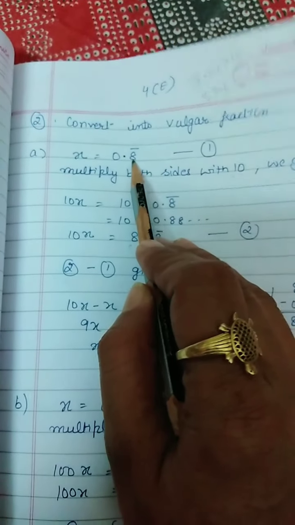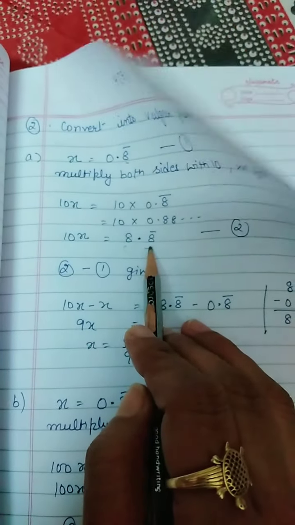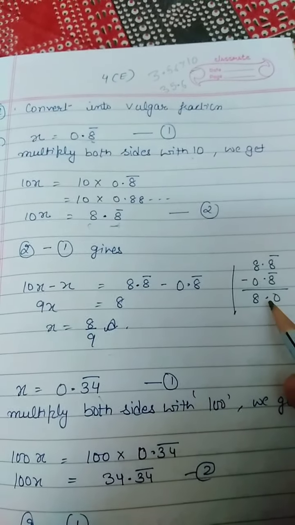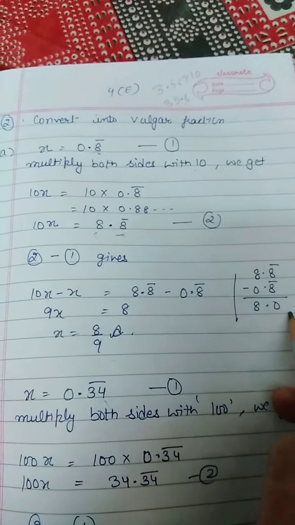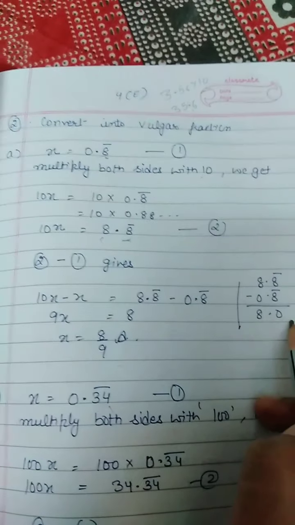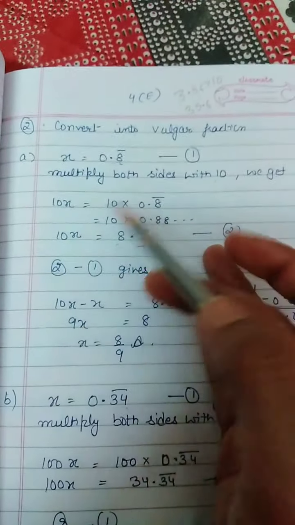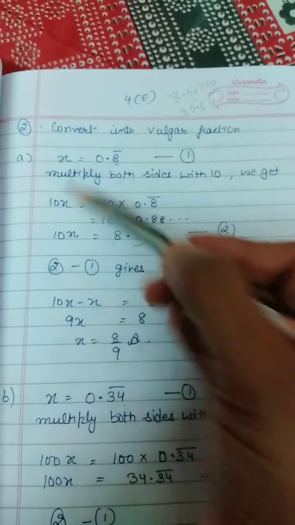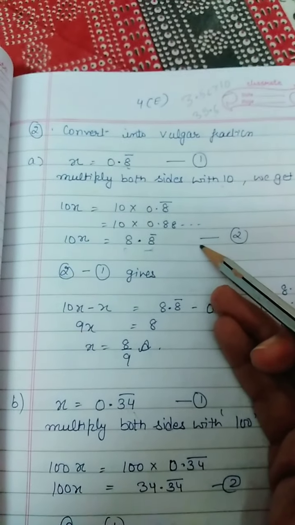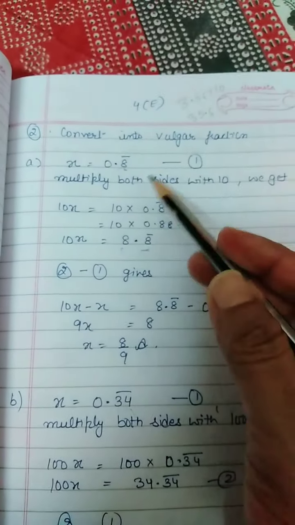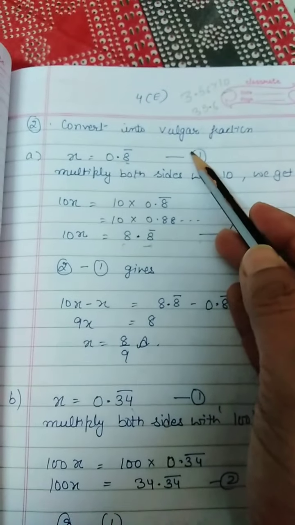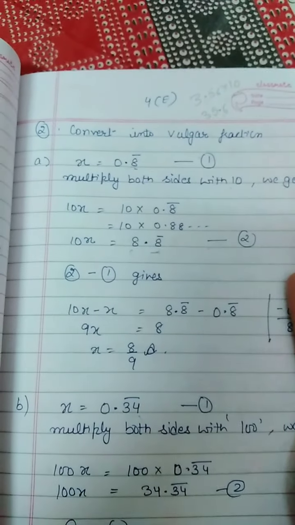So our motto is to make our right hand side decimal part the same. Fine. So when we subtract, the decimal part should be 0. We have to make our situation like this only. Fine. So 10x minus x; always subtract the smaller from the greater, otherwise your answer will first be in negative form.